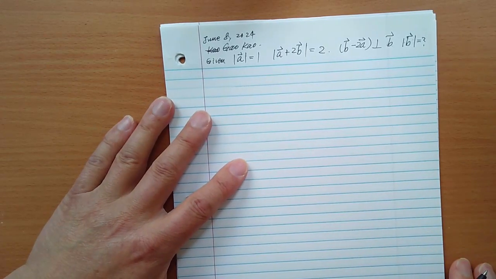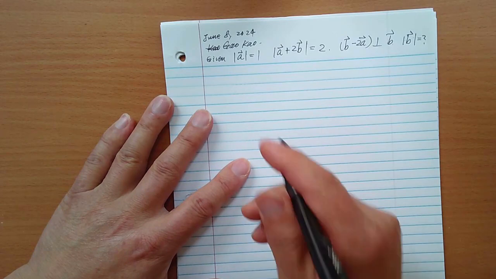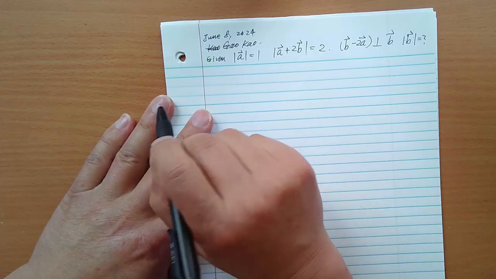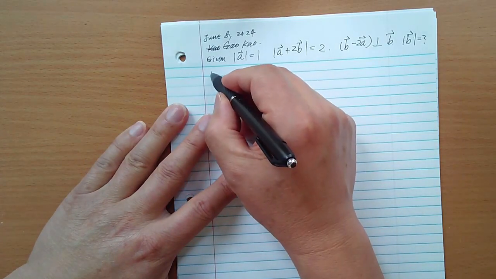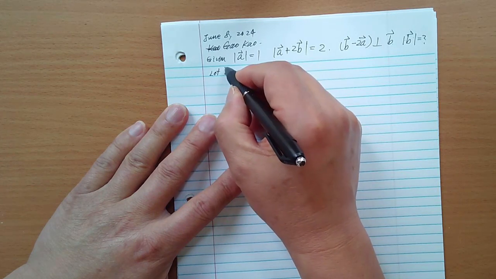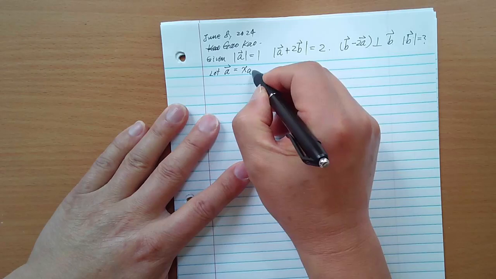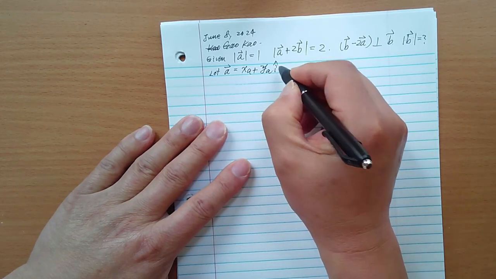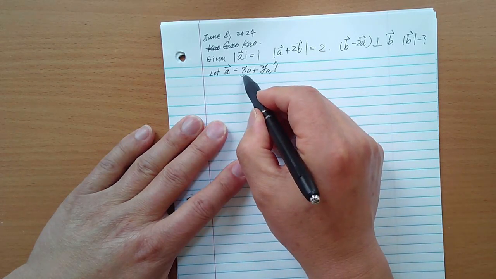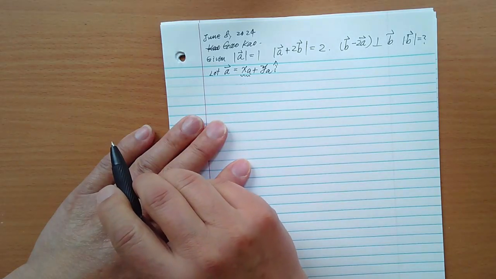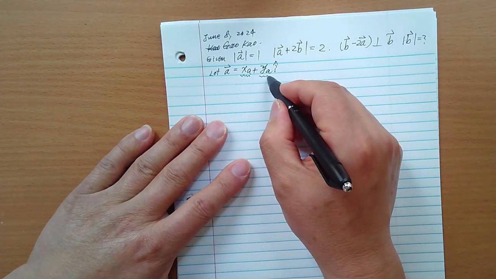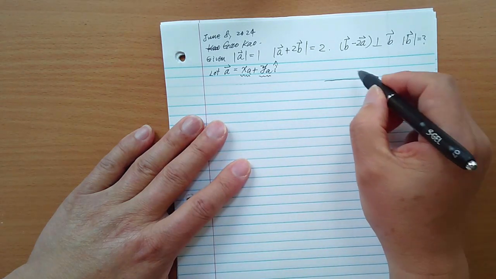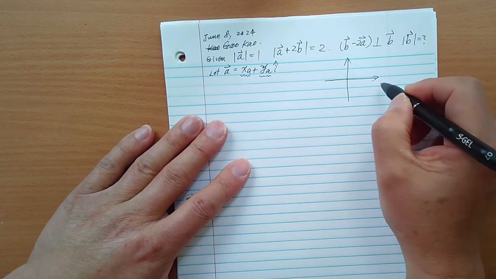Okay, before we dive further, let's do some simple review. Let's say the vector A equals XA plus YA i, so XA is the X component and YA is the Y component. So this is a complex number, right?